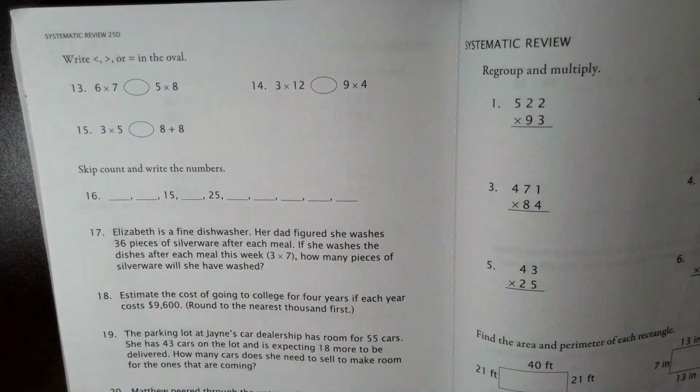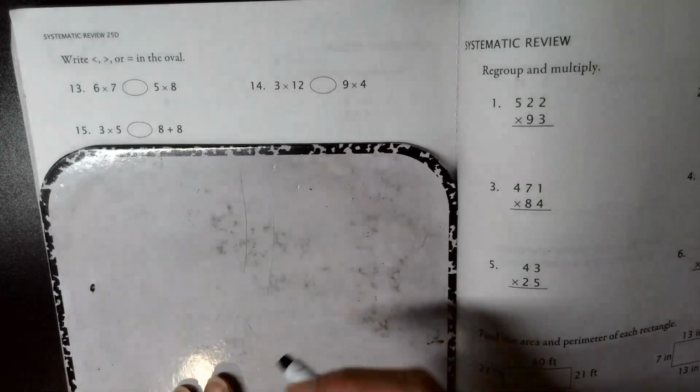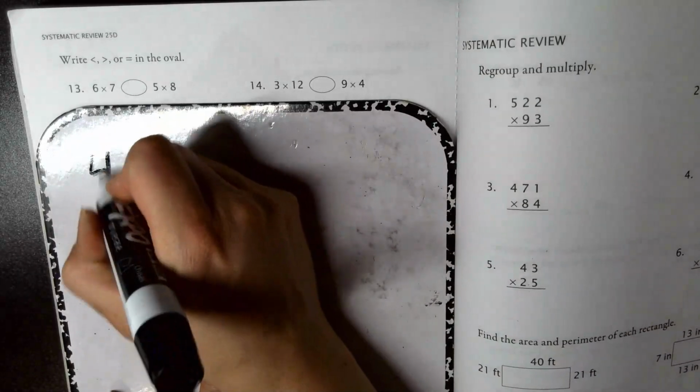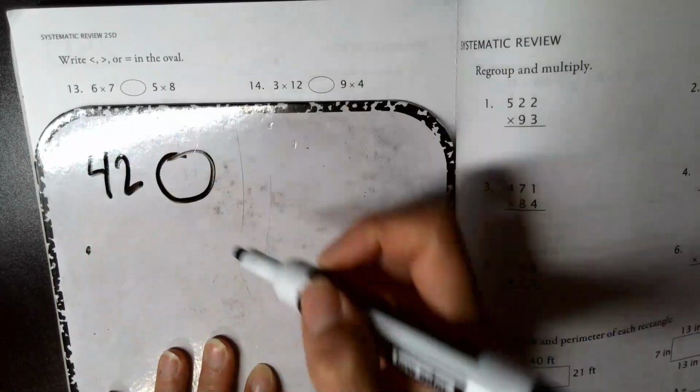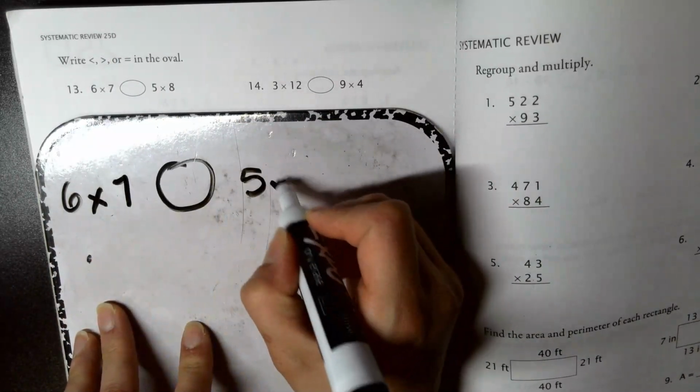Okay, this is another review. It's just greater than or less than. The only way to find them is to first solve. So over here we would do 6 times 7 is 42, and then 8 times, and what I like to do is I just put them over the top. That way I don't forget and have to hold them in my mind. Okay, 6 times 7, 5 times 8.